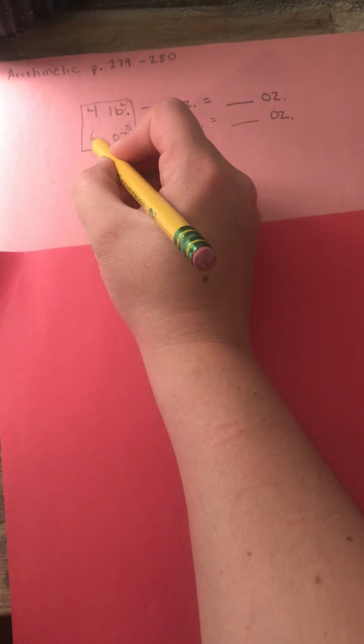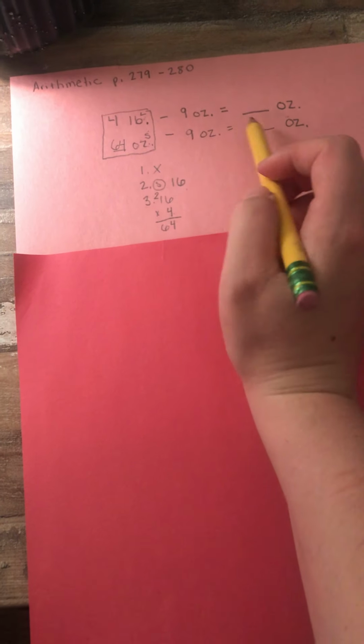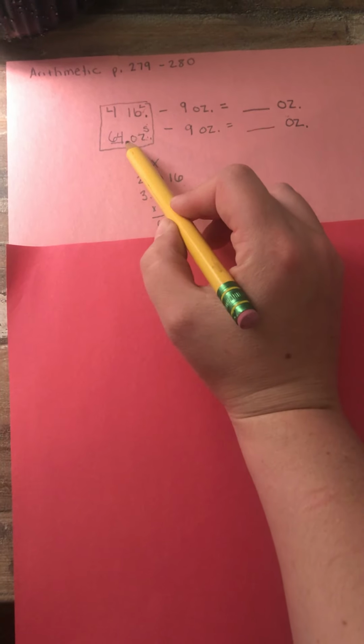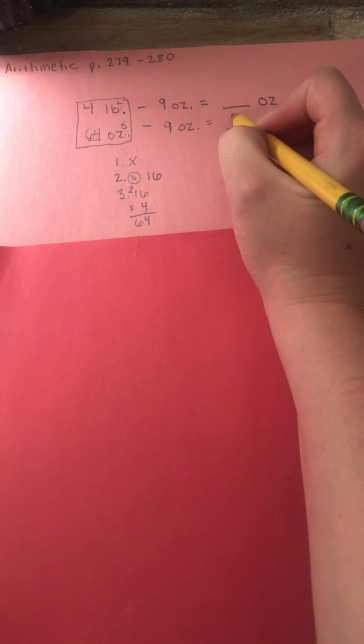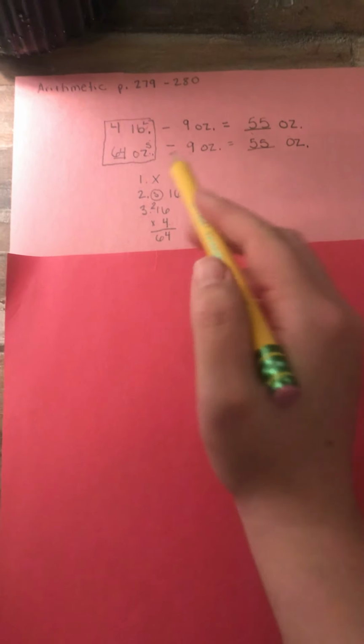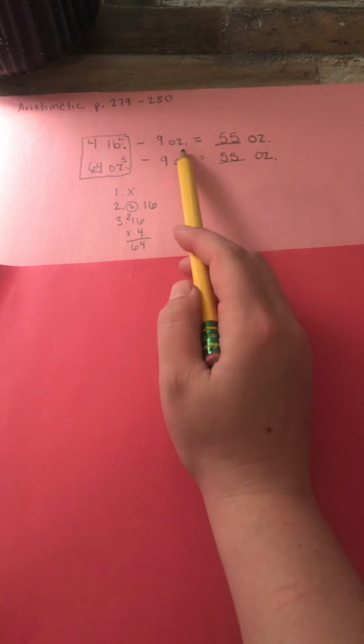We can plug it into our box, 64 ounces. Now we can solve our equation. 64 minus 9. Go ahead and solve that in your head before we get the answer. 55. And so then we put our answer up top as well. So 4 pounds minus 9 ounces is 55 ounces.